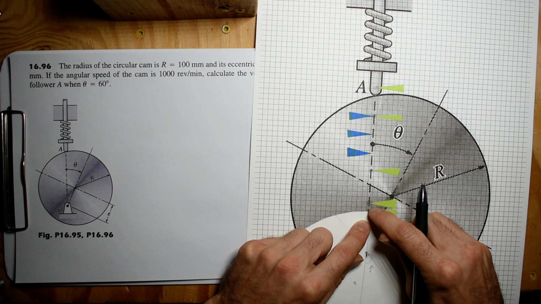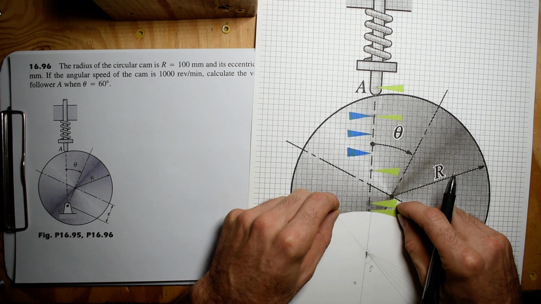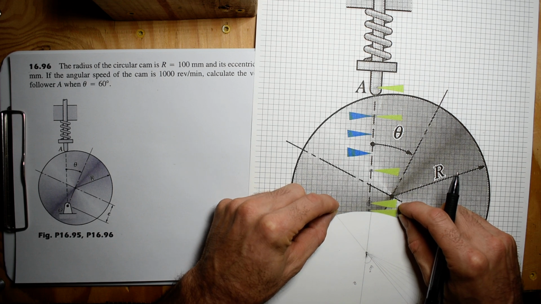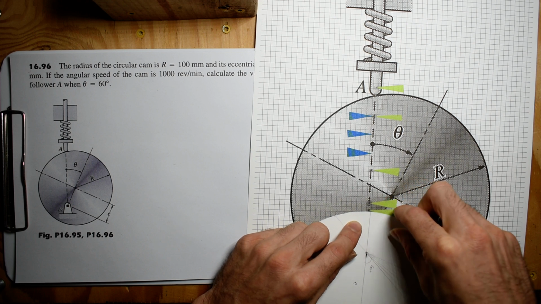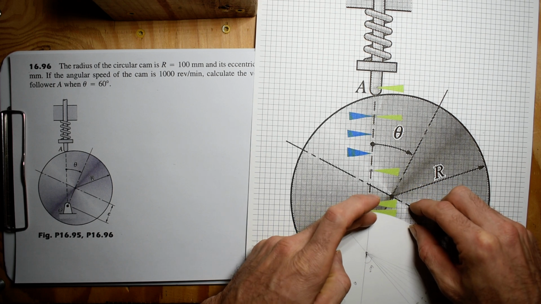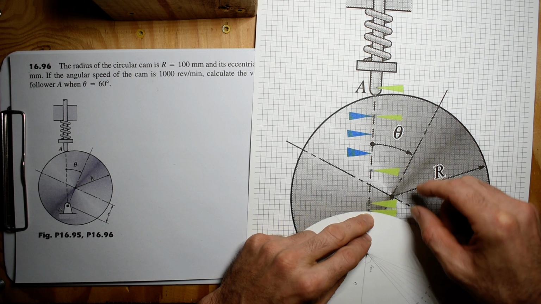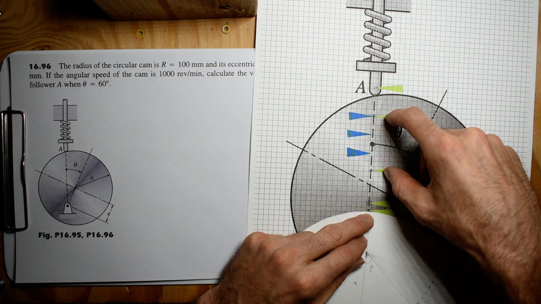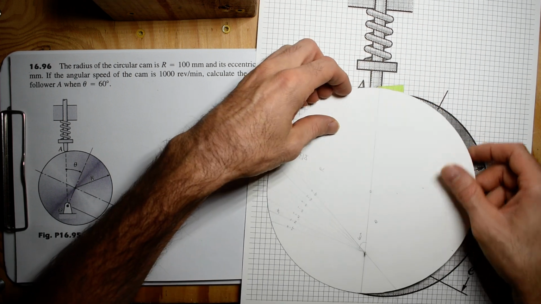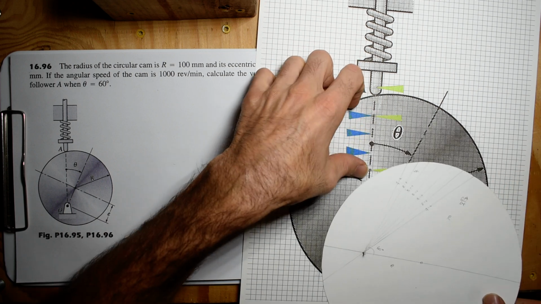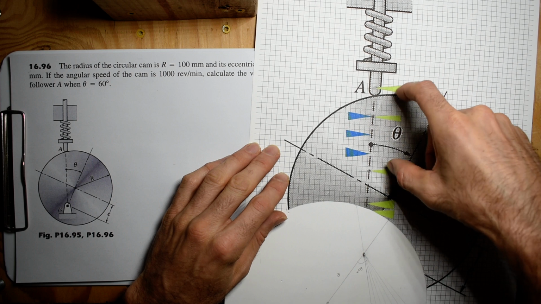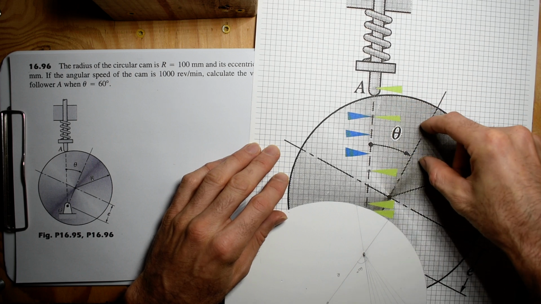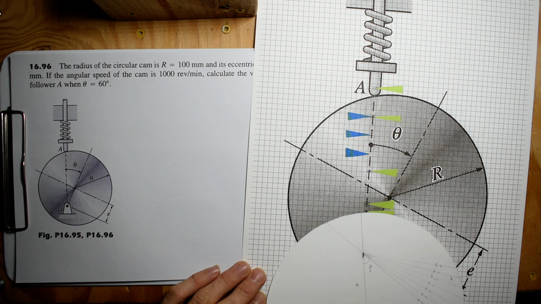If we double this distance, that would be a visual representation of the acceleration at this low point. But look at here, even right in the middle between 45 and 90, we're getting an acceleration that's just the difference between these two. And that's bigger than the acceleration down here.